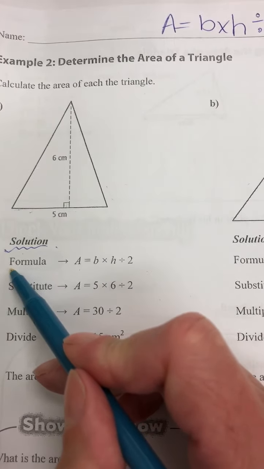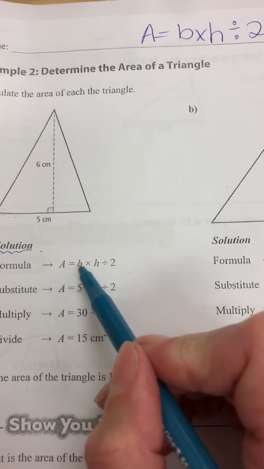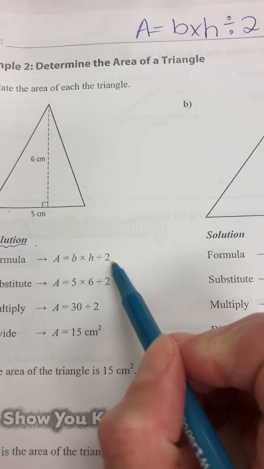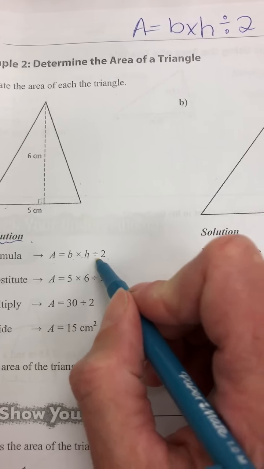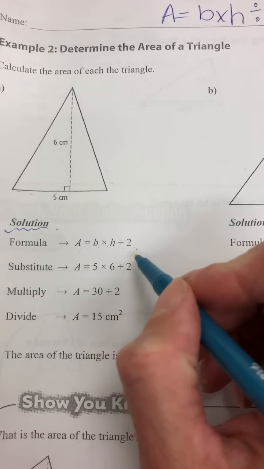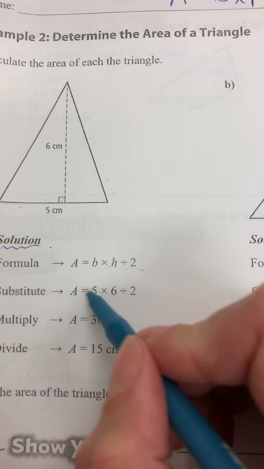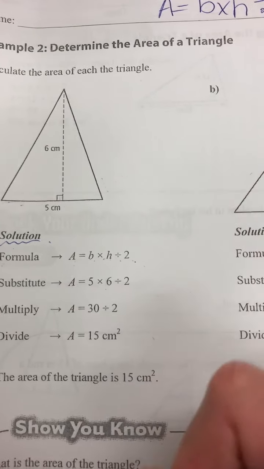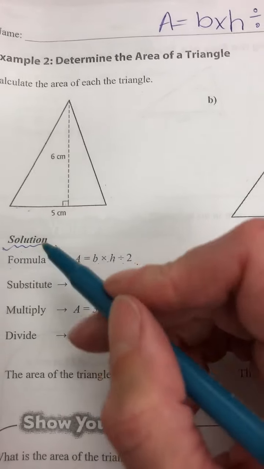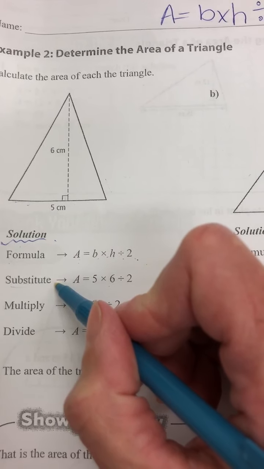Formula, always start with a formula. Area equals base times height divided by 2. We're going to drill that in your brain. Then you're going to substitute in the numbers that you know. Some people were wondering why we have so many lines to fill in. This is why, because you need to substitute in your numbers.